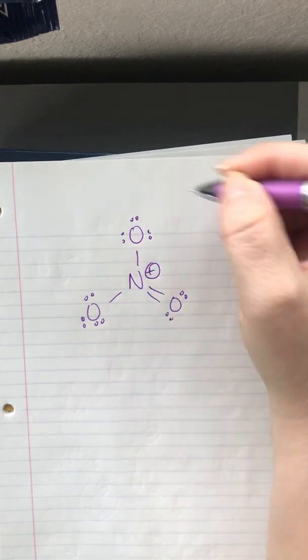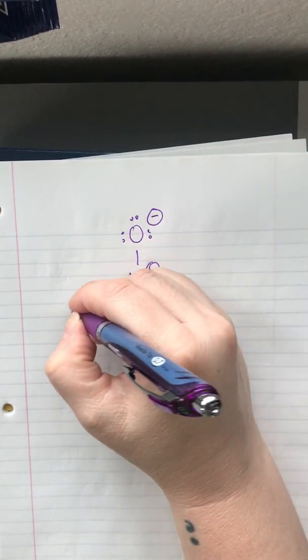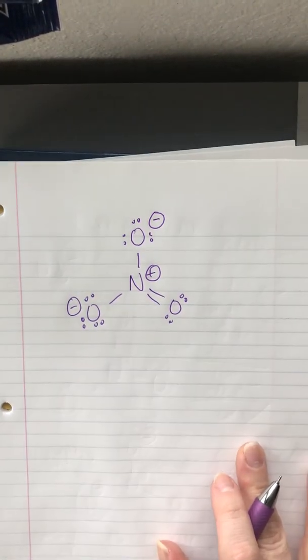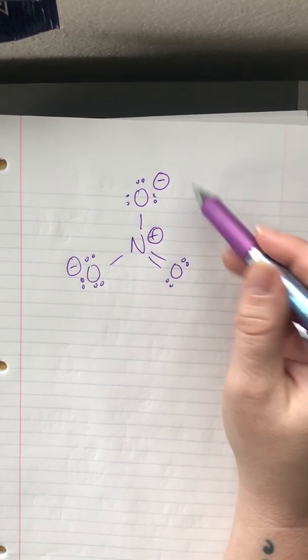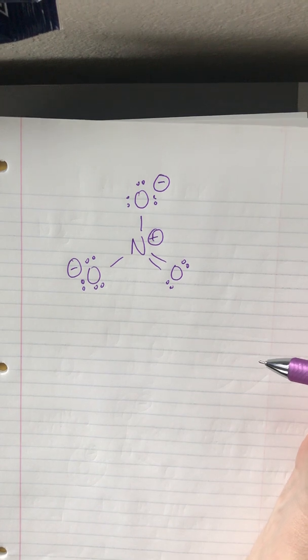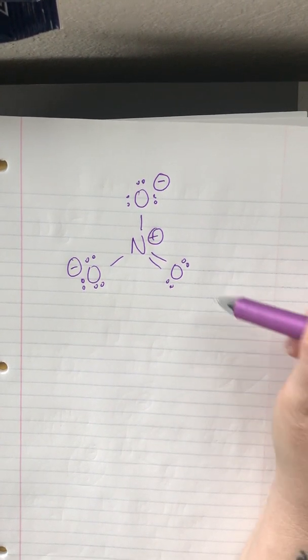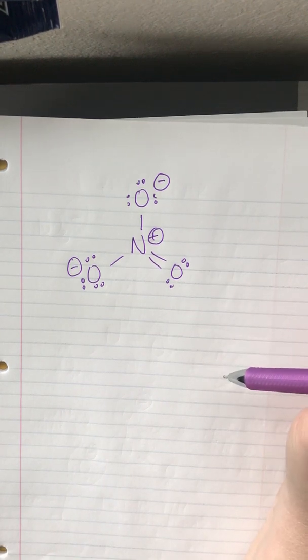So I have a positive charge here and 2 negative charges here, right? Is this the least number of charges that this molecule can have? Could we make fewer charges? And if so, how?